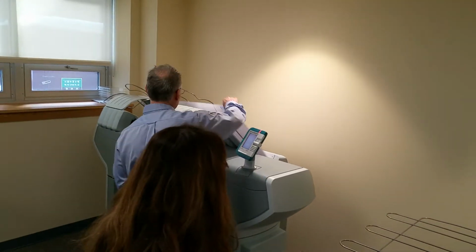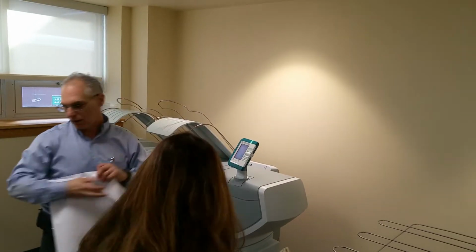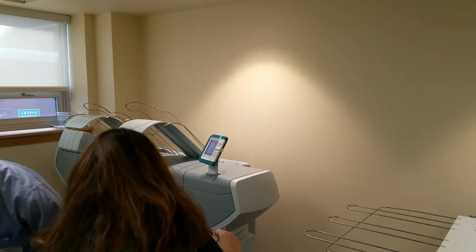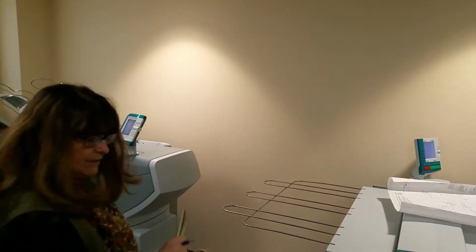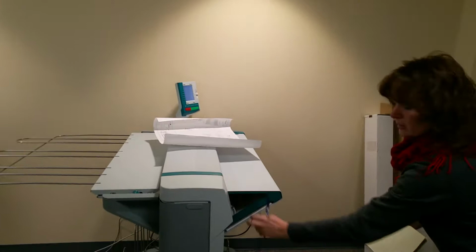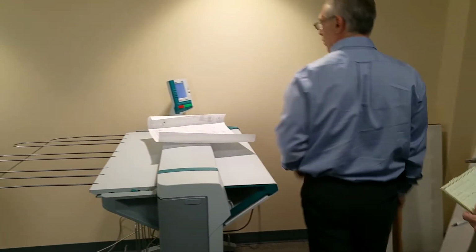Top delivery tray is full. Yeah, leave it. It's not garbage, it's for calibration. I'll go with that after.